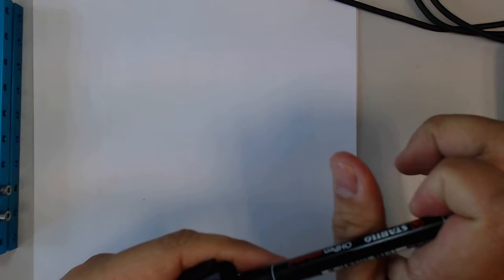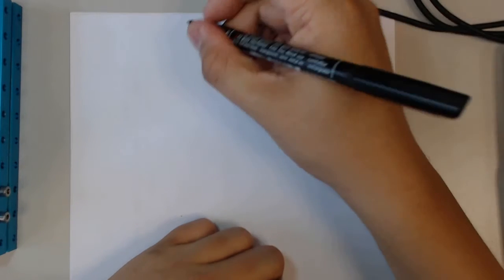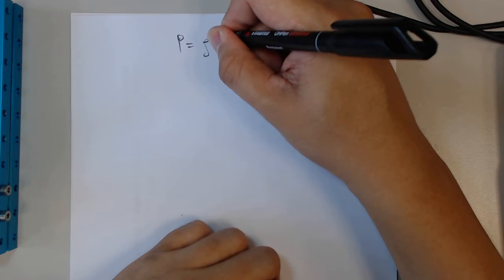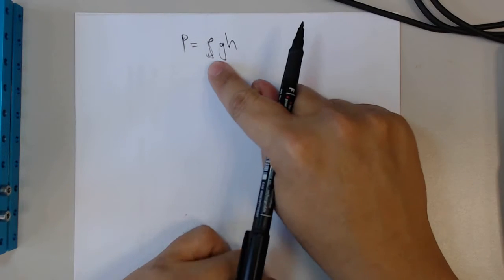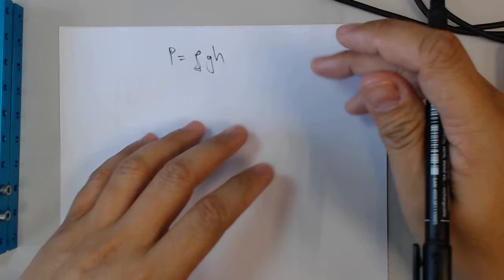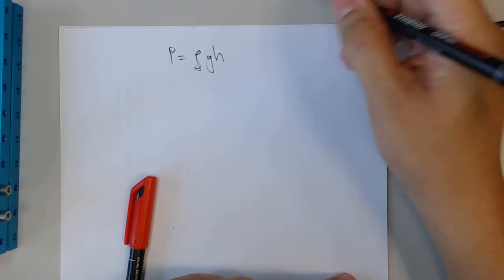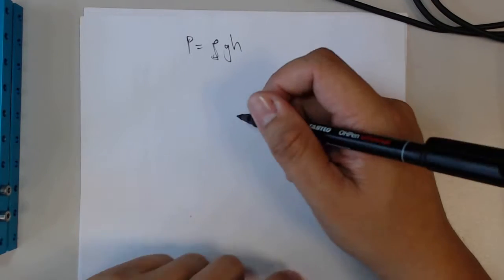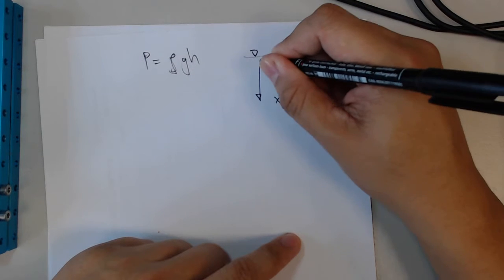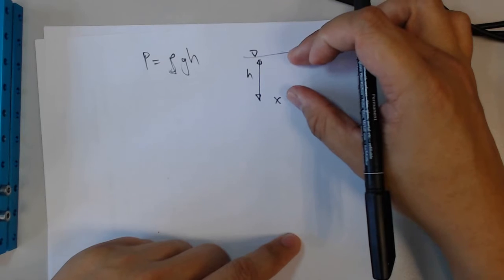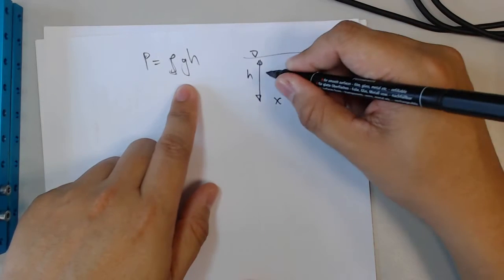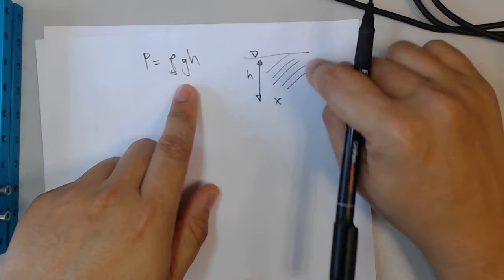Hello everyone. In our previous video, we mentioned how pressure can be expressed with the formula rho g h, where rho is the density, g is gravitational acceleration, and h is either a depth or a certain height of the column. We gave the example that if you're at a certain depth below a body of fluid, your pressure is rho g h, where rho is the density of the fluid.